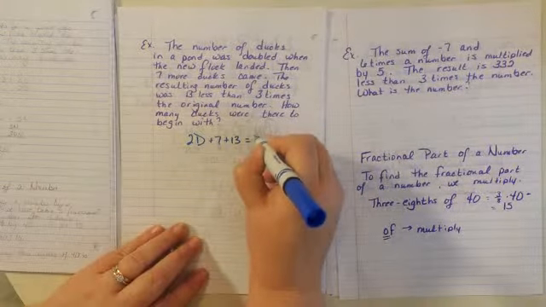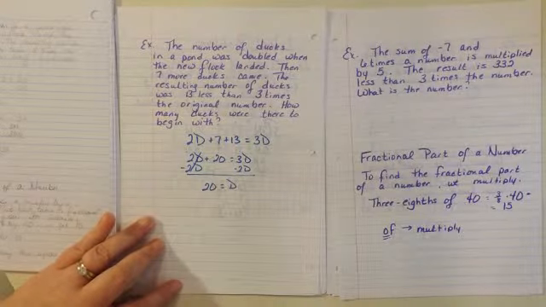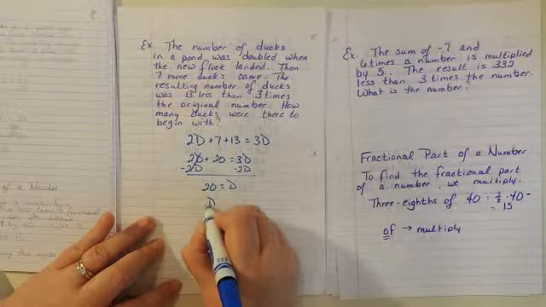So let's simplify this and solve for d. 2d plus 7 plus 13 is 20 equals 3 times ducks. Subtract 2d from both sides, and we have 20 equals ducks. So originally there were 20 ducks.